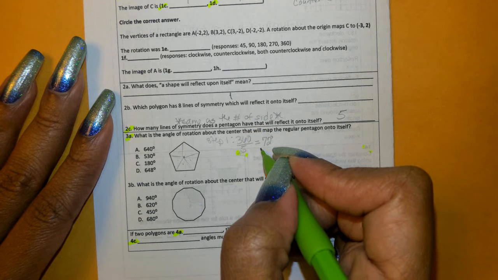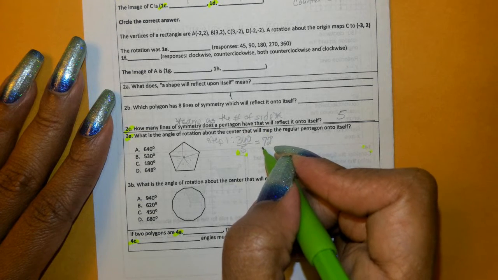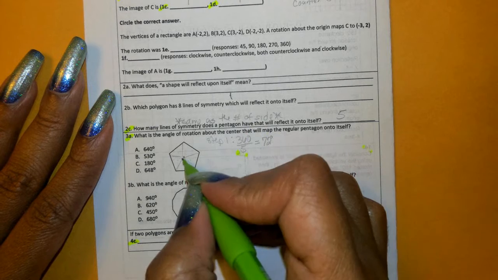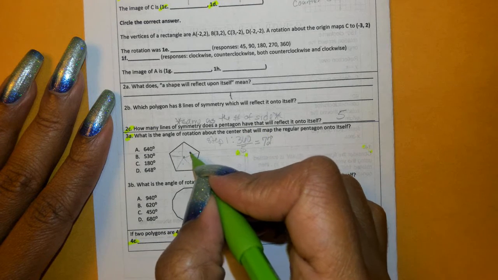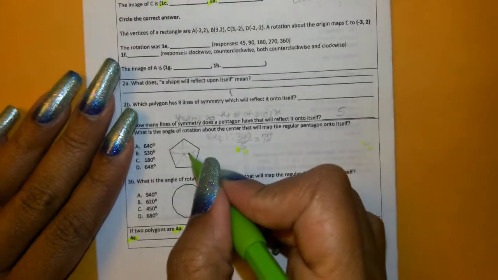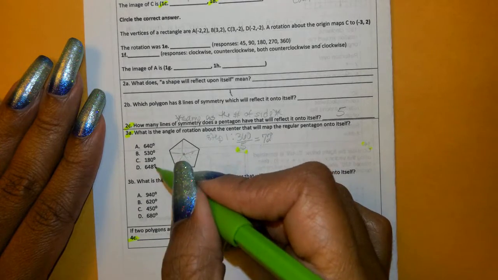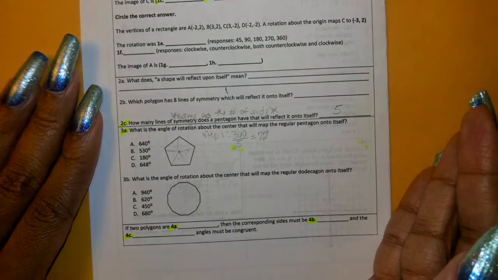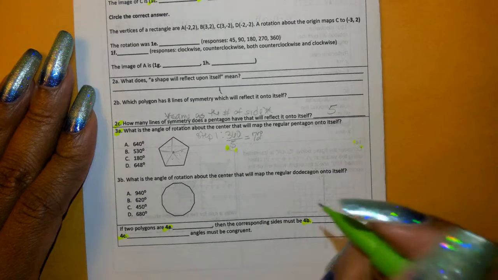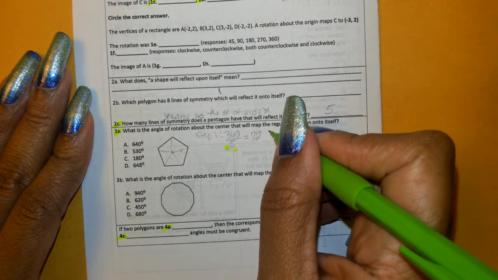Y'all, this 72, we need to go ahead and do something with that. I told you the rotation occurs each time we turn it 72 degrees. So if I was to take this and turn it 72 degrees, I would land right here. The shape will be right on top of each other. So in this case, what I need to do with this 72 is divide each one of my answer choices to see which one I'm actually going to end up with the complete rotation. All of these will be multiple rotations, but some of them will not be completed.